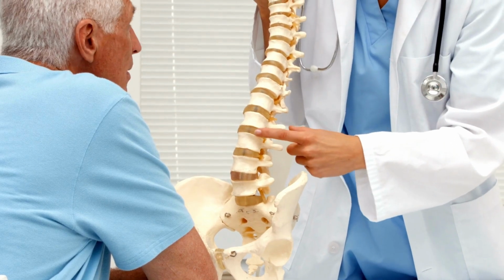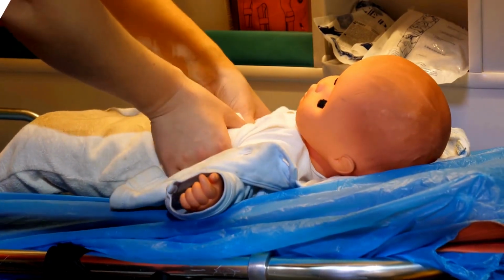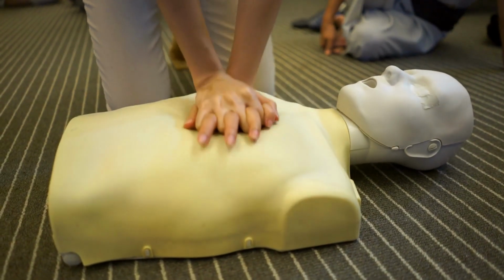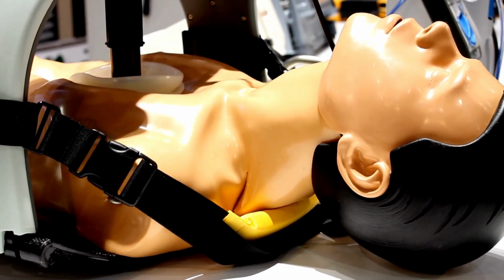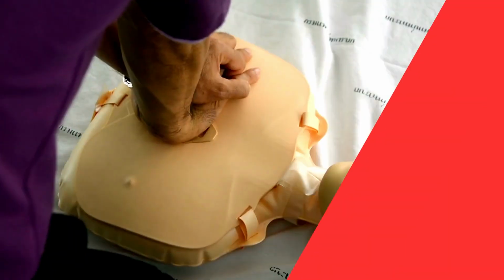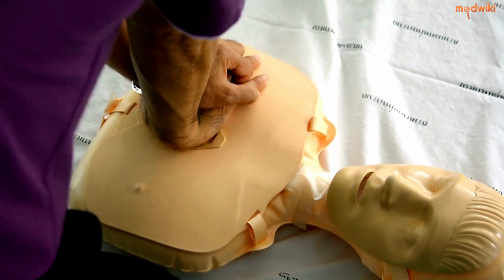If there is a chance of a spinal injury, 2 people should move the child to prevent the head and neck from twisting. 4. Perform chest compressions. Give 30 fast and hard compressions, letting the chest rise completely each time. Open the airway and give 2 rescue breaths if the child is not breathing.